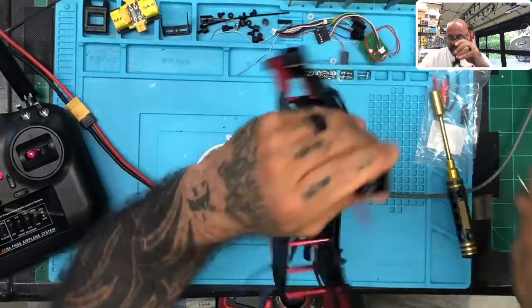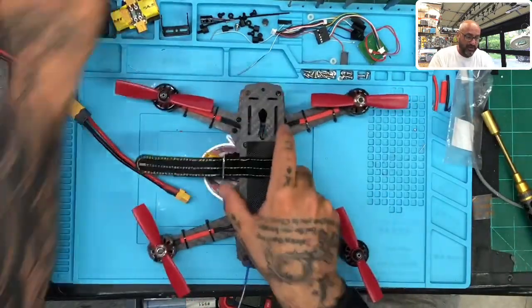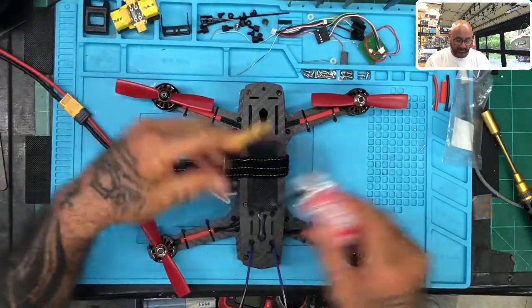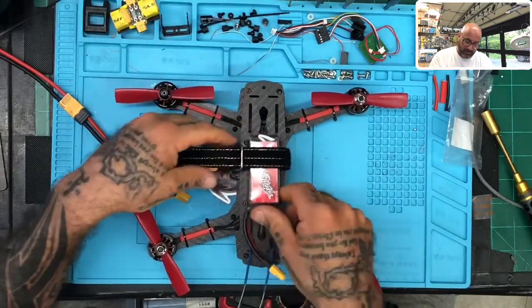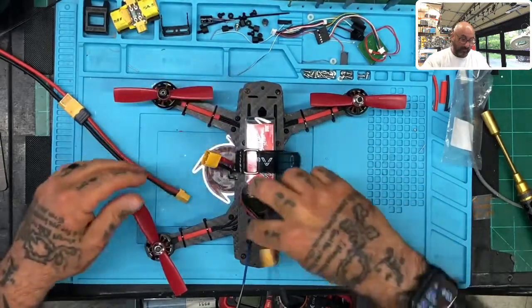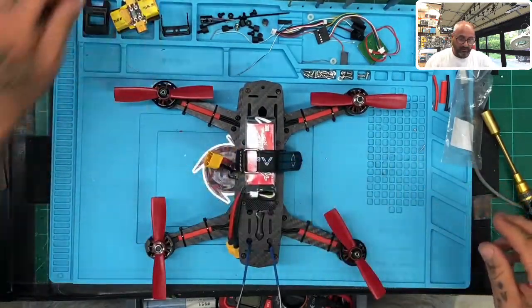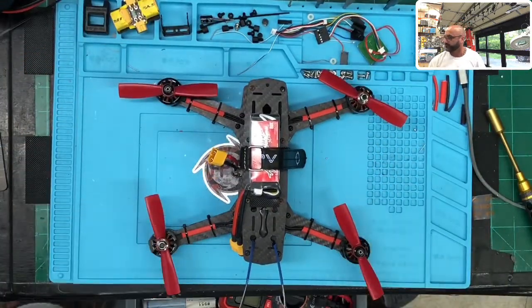Now, okay, so this is what you're not going to do. You're not going to practice this the same way I'm doing it, okay? Please don't. But to show you guys how this is going to work, I'm just going to go ahead and strap this battery in, and we're going to see what happens. Okay, so don't do this at home. I just don't have any other way to show you on camera.